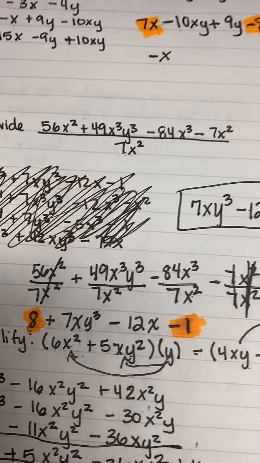Why distribute the minus sign? We have to distribute the minus sign because this is a -1. It's like a -1 times a parenthesis. And whenever you have a number attached to a parenthesis, you always have to distribute. Great question.